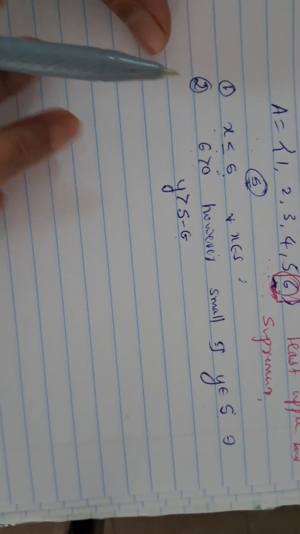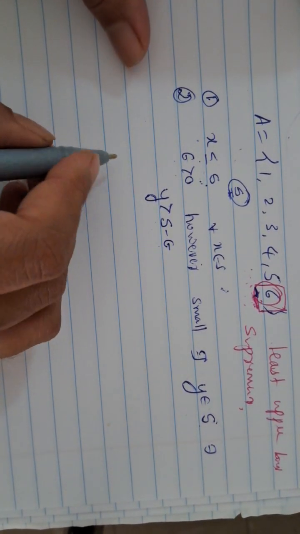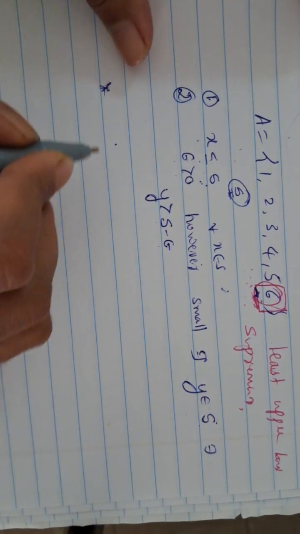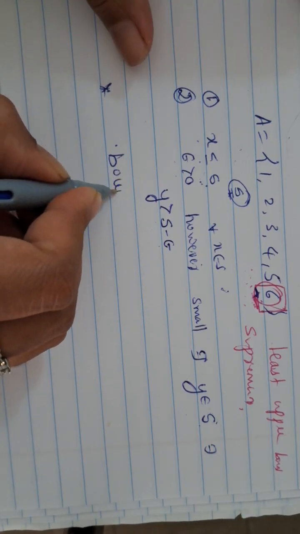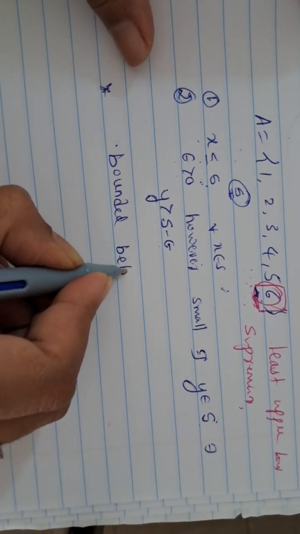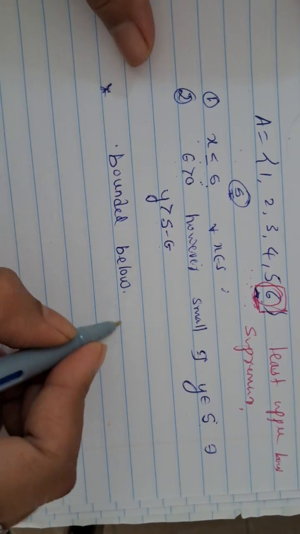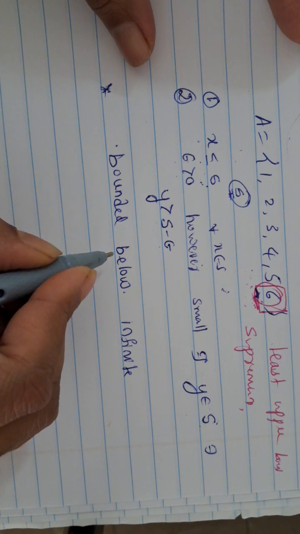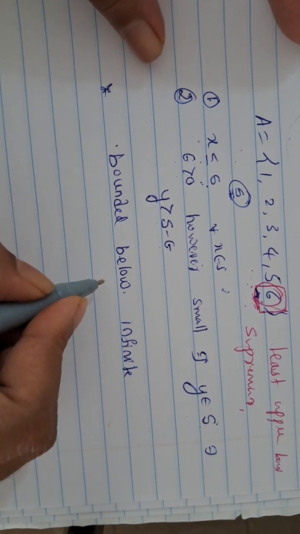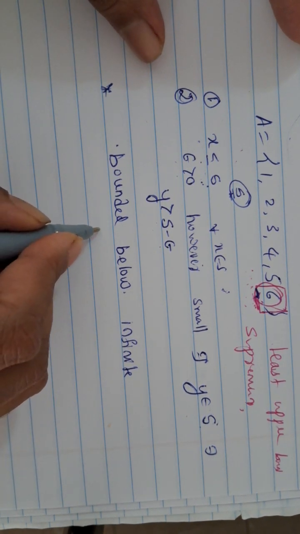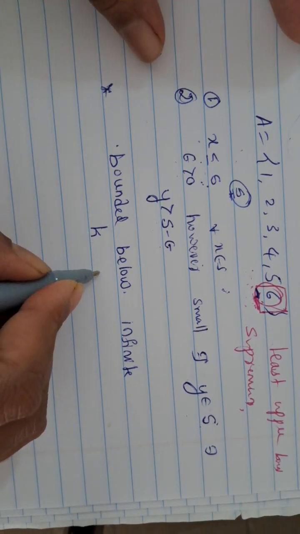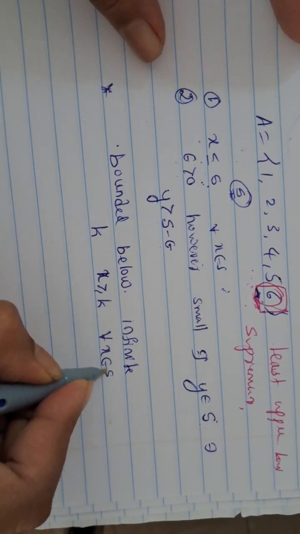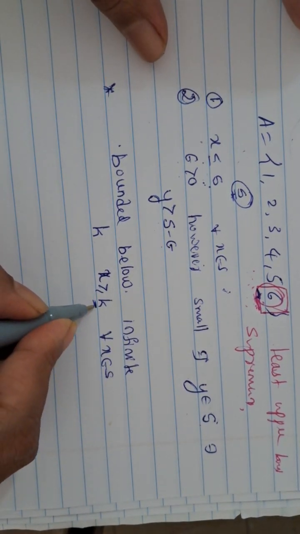Similarly, for an infimum, for a given set S, say S is bounded below. When you say bounded below, it is important that there are infinite numbers which are less than this element, that is the lower bound. For example, there is a lower bound K such that X is greater than or equal to K. This is true for every X belonging to S. Then K is a lower bound, right?